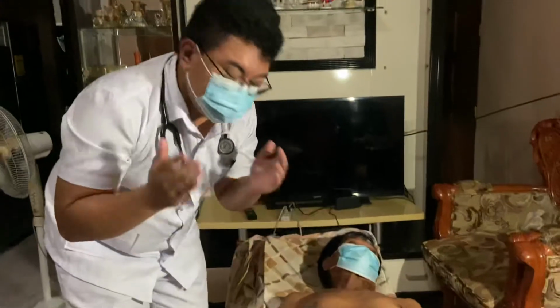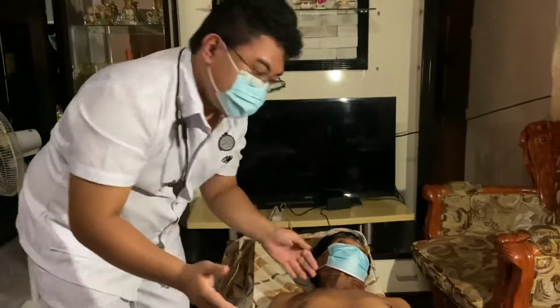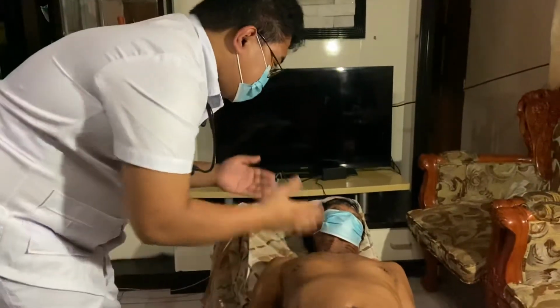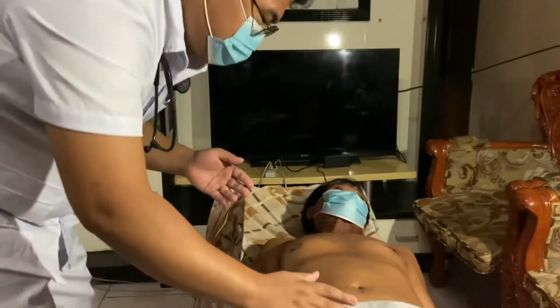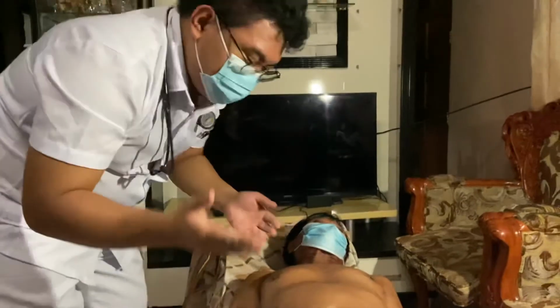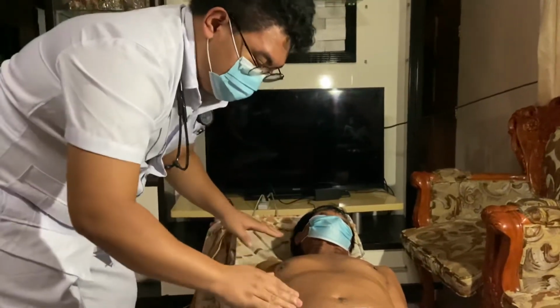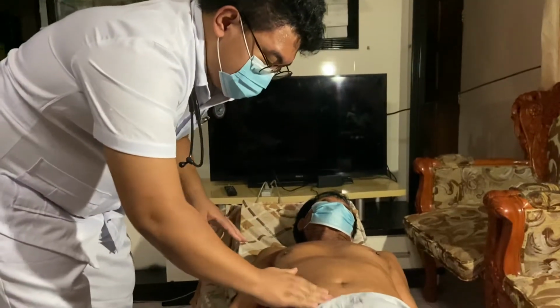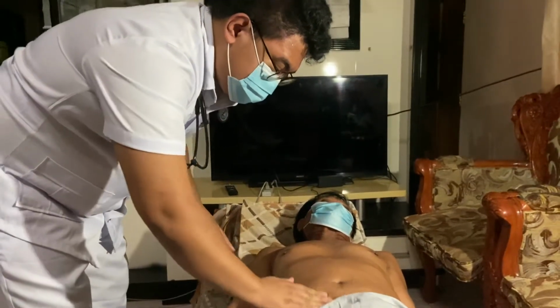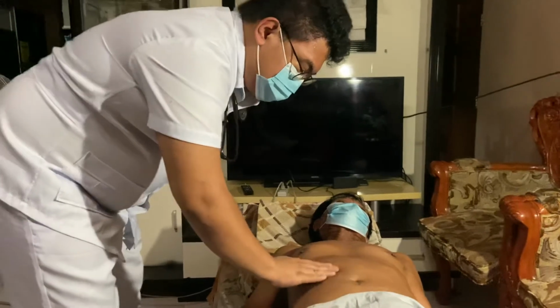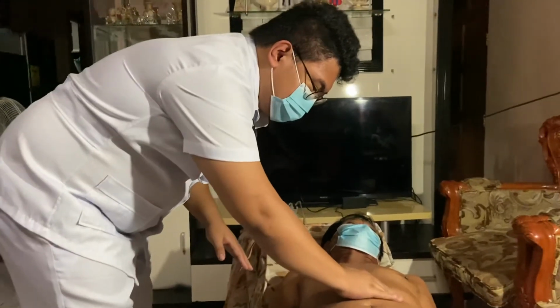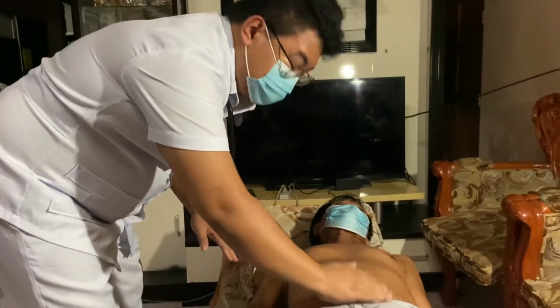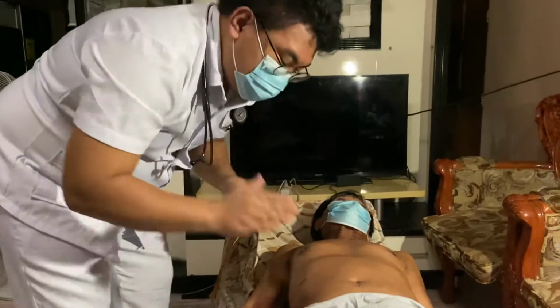Next, I will be doing palpation. We ask the patient first if there is anything painful. Sir, may masakit po ba sa tiyan nyo? Wala. So if none, we can do anywhere in the abdomen. I am doing it first in the right lower quadrant. Masakit po ba, sir? Hindi. So we can go immediately to deep palpation.